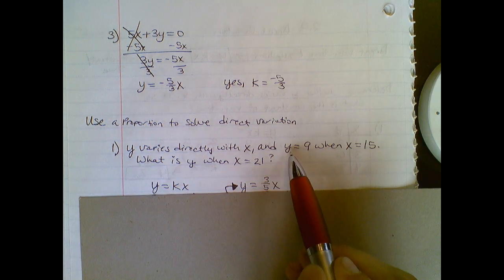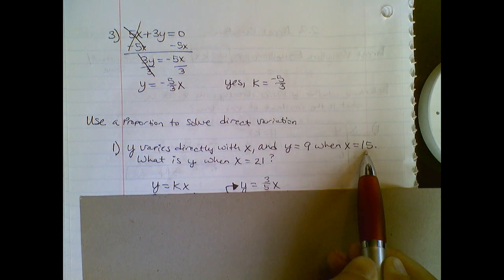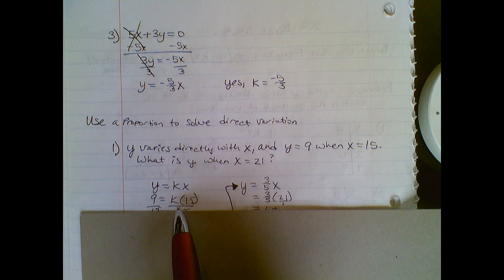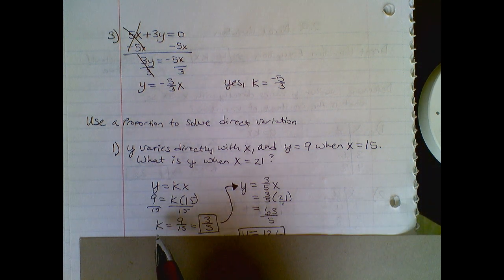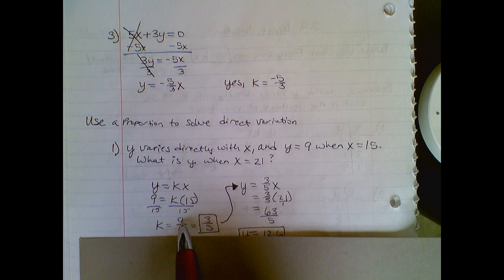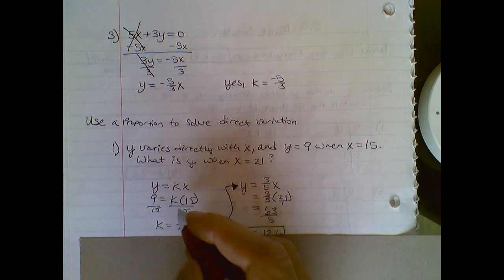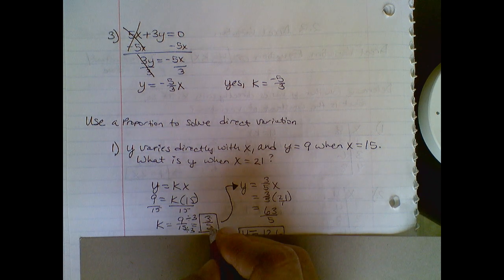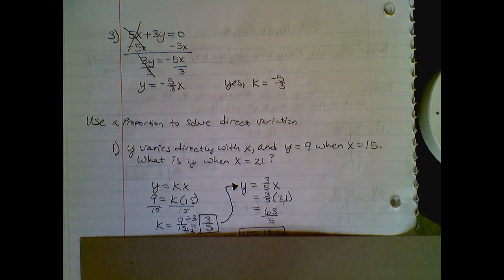And then from here it tells us y equals 9 when x equals 15. So we're going to plug those in. And then we have to get that k by itself. So we divide by 15, we'll get k equals 9/15. If you can reduce it, I would go ahead and reduce it. So we get 3/5 because both of these can divide by 3. So we divide the top by 3, we get 3. Divide the bottom by 3, we get 5. So our k is 3/5.